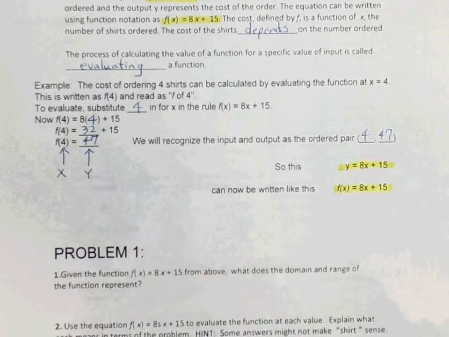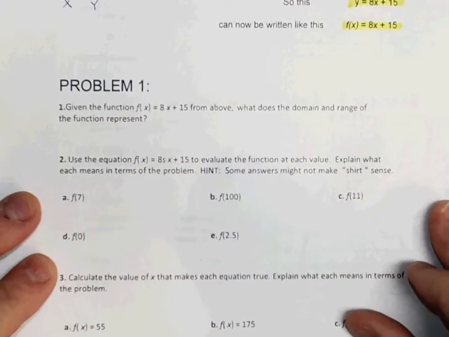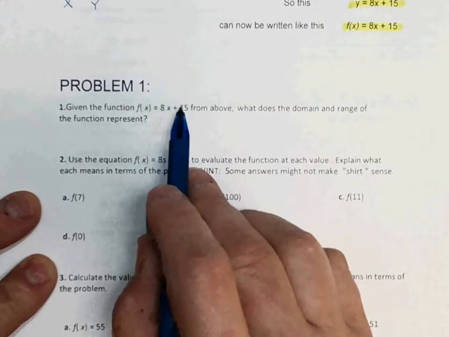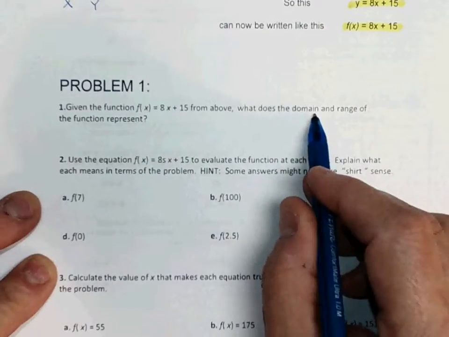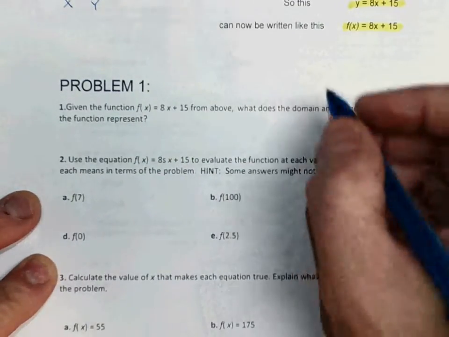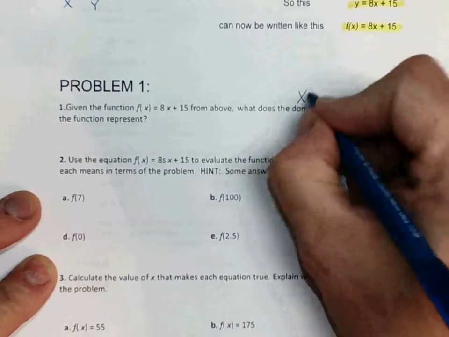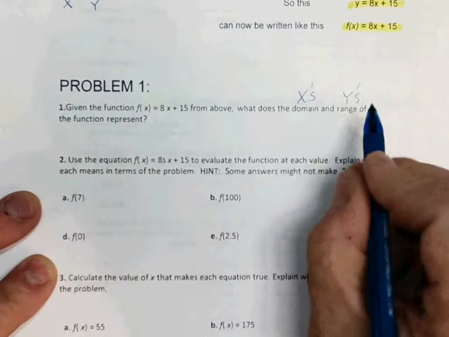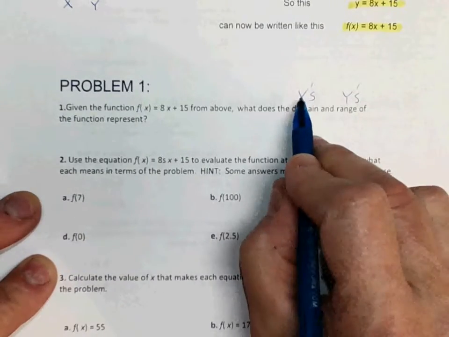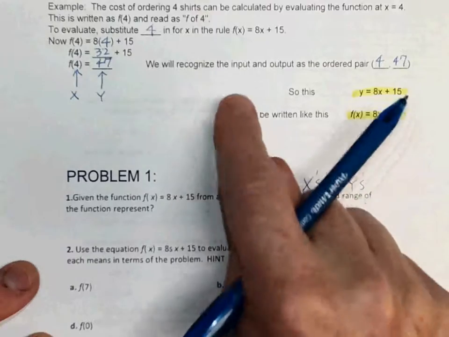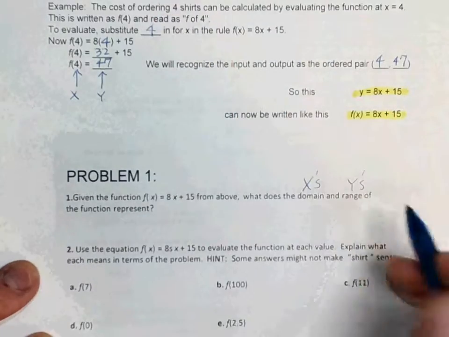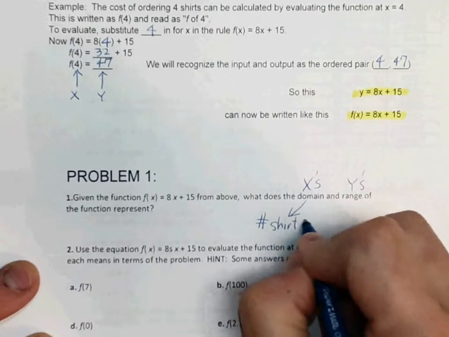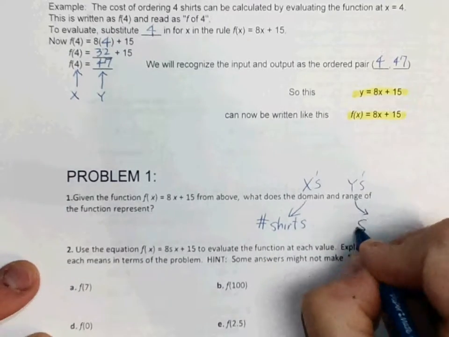As we look at some of these problems now, we're using the same shirt order rule. This is our function. The domain and range, what do they represent? Remember the domain is your x's or your inputs, and your range is your y's or your outputs. The x's from above represented the number of shirts. So the domain is the number of shirts that you order, and y is how much it cost.